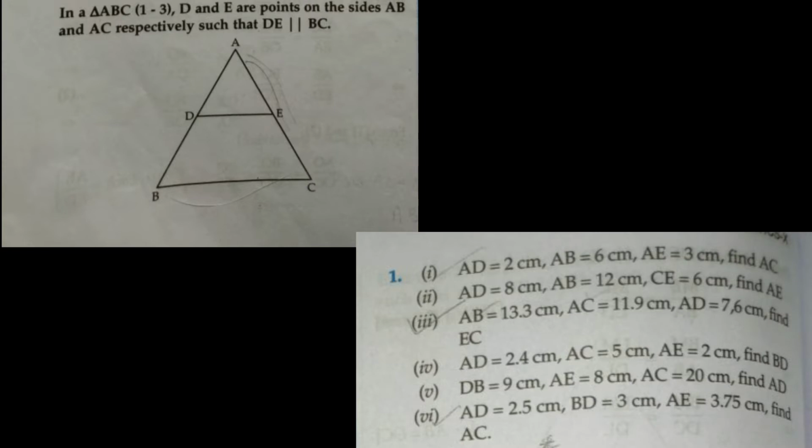In triangle ABC, D and E are the points on the sides AB and AC respectively, such that DE is parallel to BC. If AD is 2 cm, AB is 6 cm, AE is 3 cm, find AC.